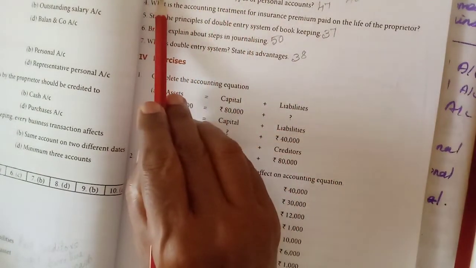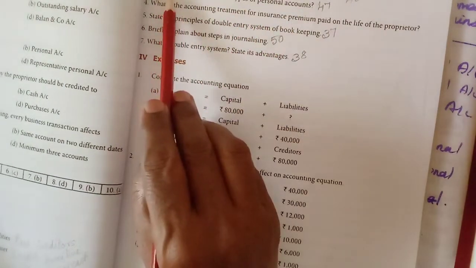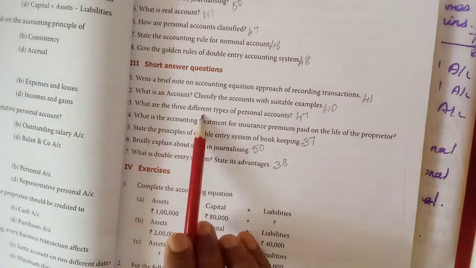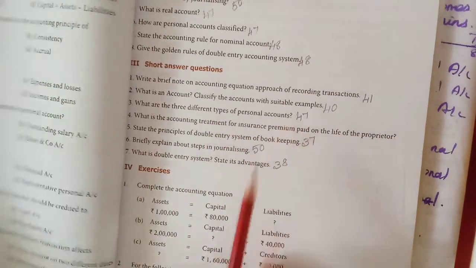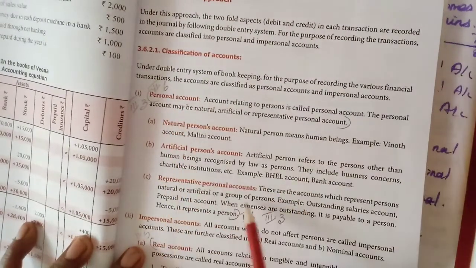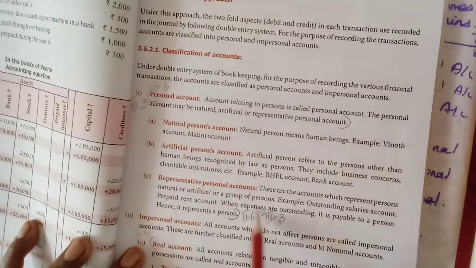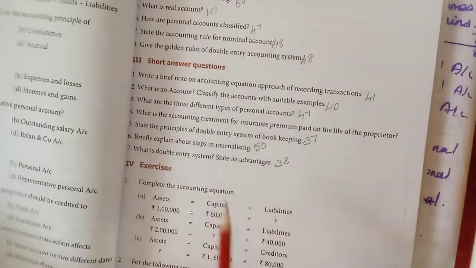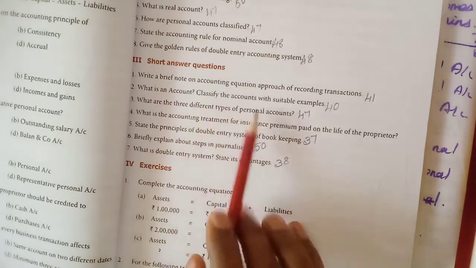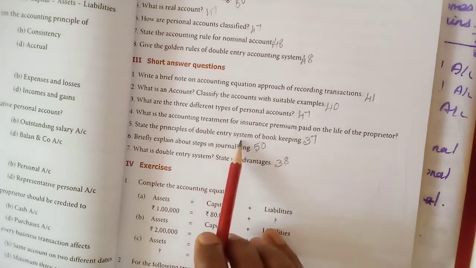Then see this one: what are the 3 different types of personal accounts? The third question. Since it is a 3 mark question, you have to write one sentence, so you have to learn it fully. Okay, that's all. We will mark the remaining questions later.